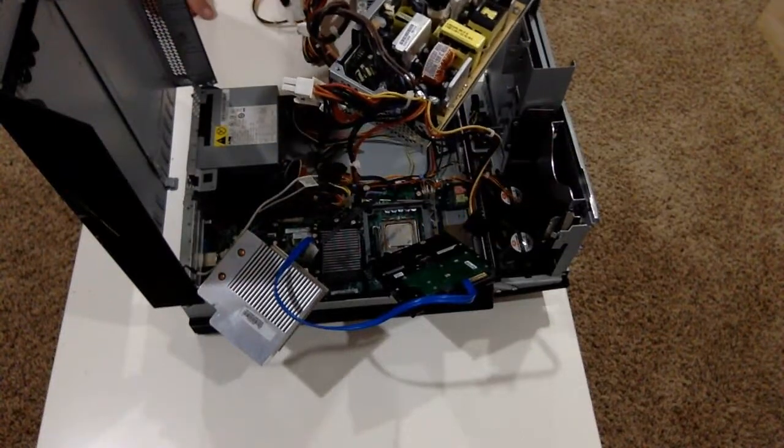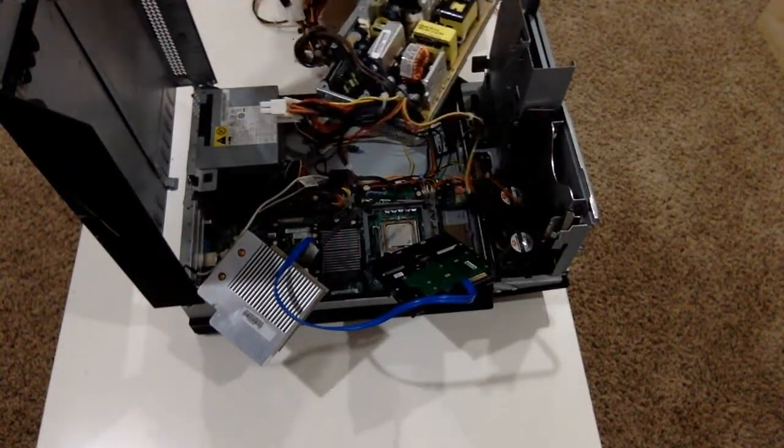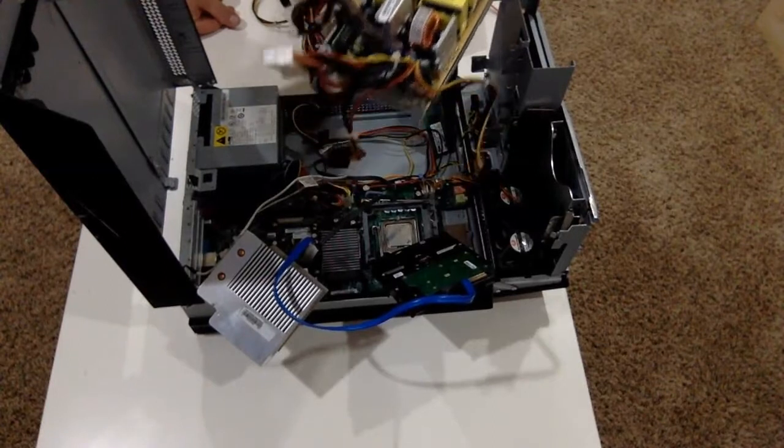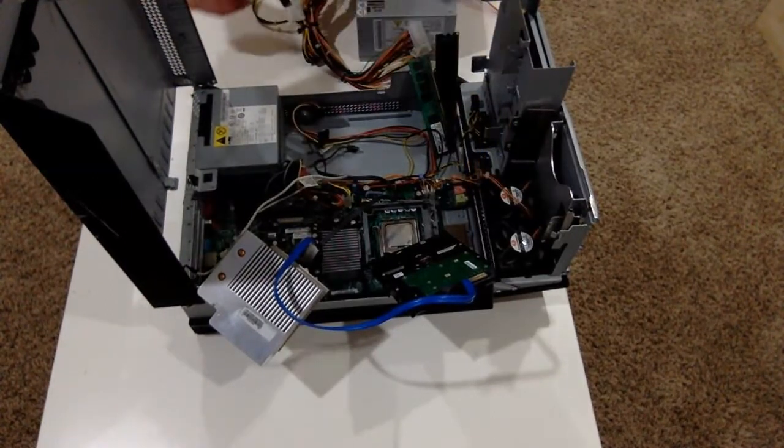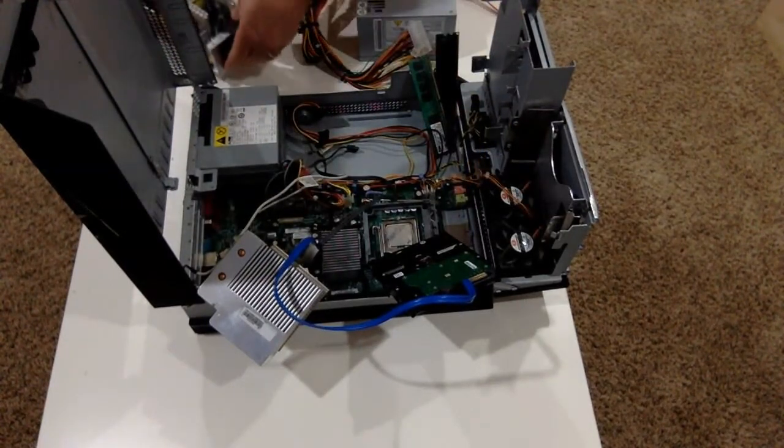Okay, so power supply supplies power. It's the heart of the computer, and without it, it's like if you didn't have a heart that could pump blood.